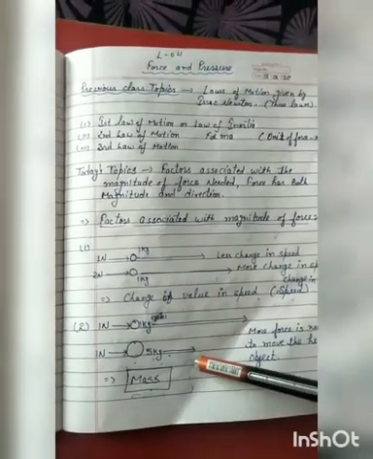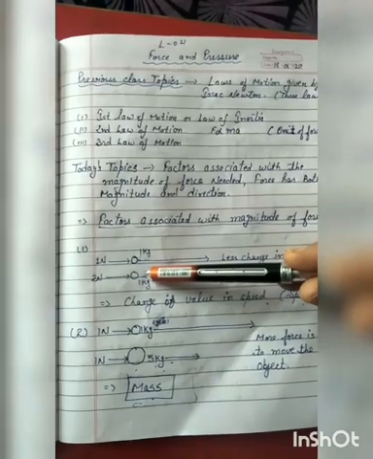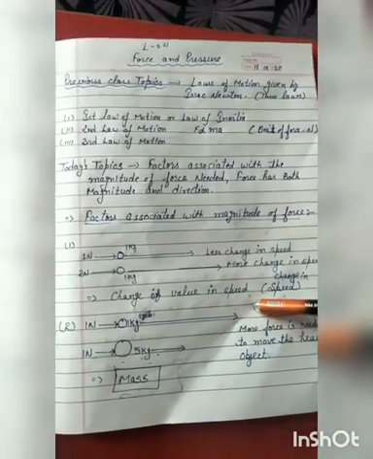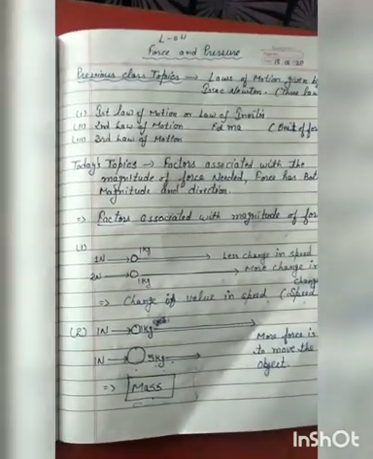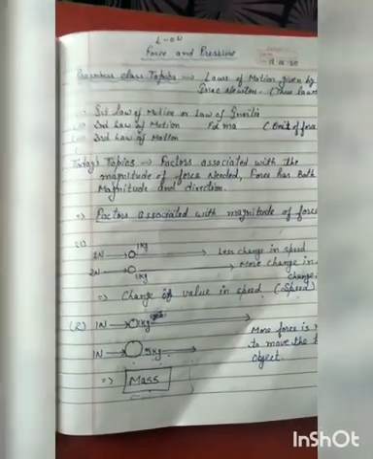What happens if we apply the same force on two bodies having the same mass? Then the bodies will cover the same distance and there will be the same change in their speed. But this happens only when the same force is applied on two bodies having the same mass.